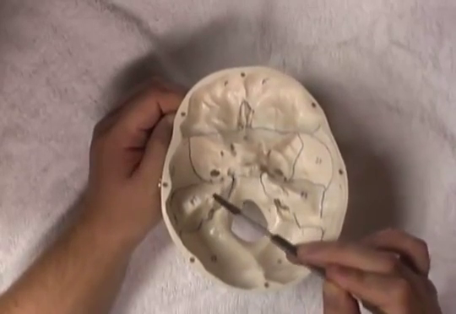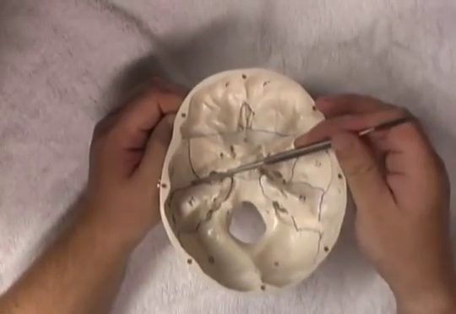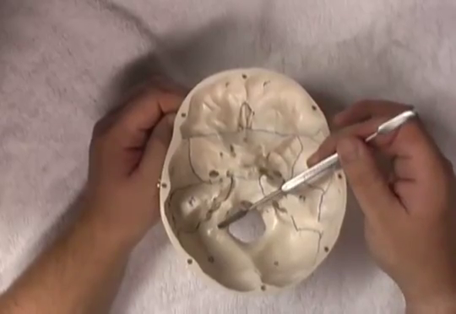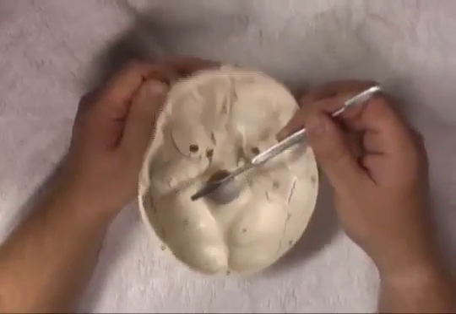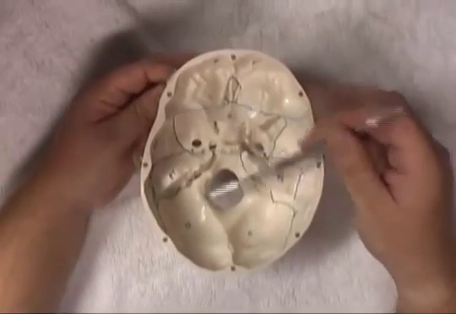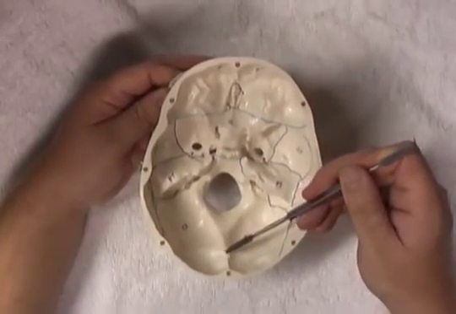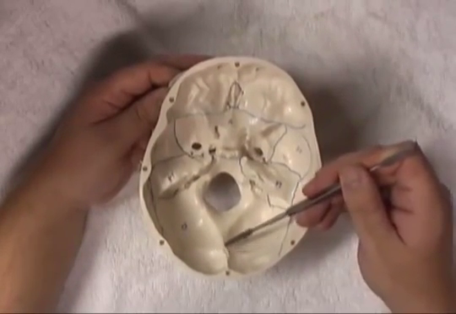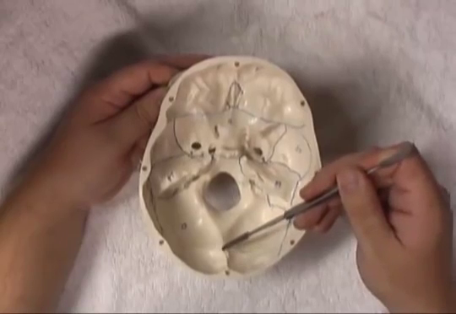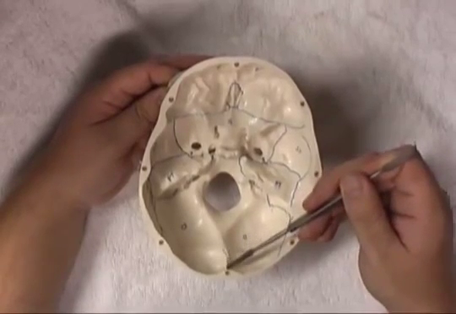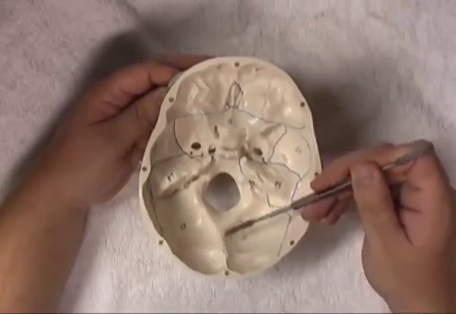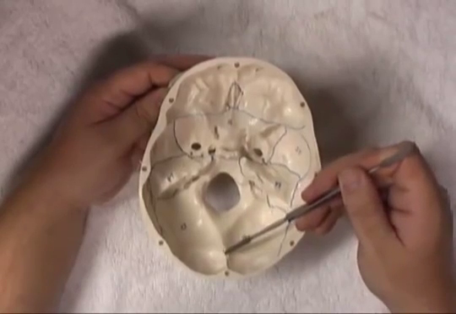So here we can see this ridge which separates the middle cranial fossa from the posterior cranial fossa. The most prominent feature of the posterior cranial fossa is going to be the internal occipital protuberance, and here would be where the confluence of the sinuses is located, the superior sagittal sinus and the straight sinus draining here.